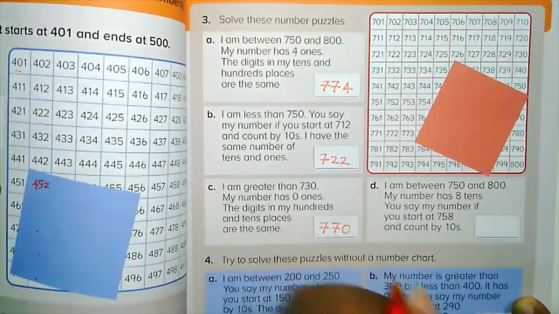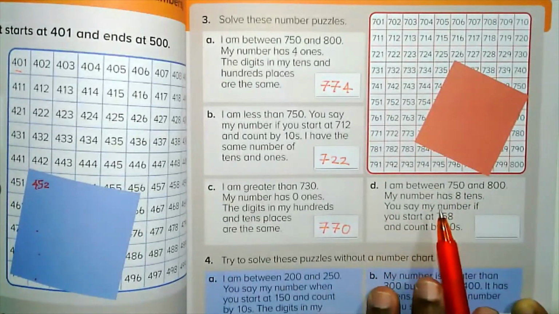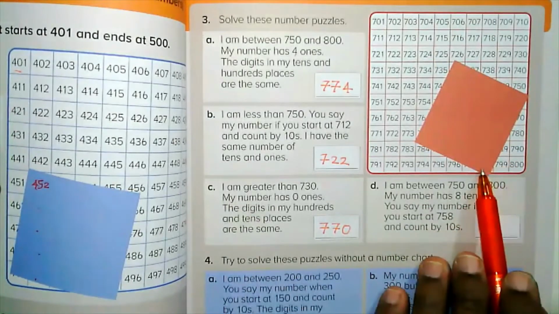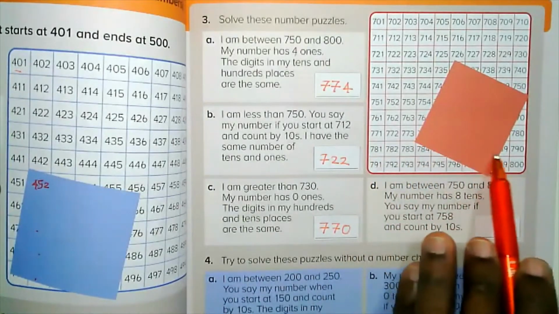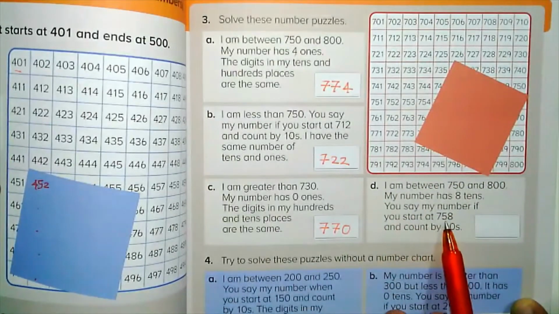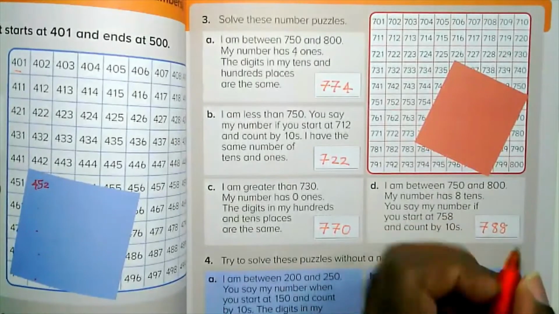Part D, I am between 750 and 800. My number has 8 tens. Between 750 and 800, so I have 8 tens. 8 tens will be somewhere here. You say my number if you start at 758 and count by tens. So counting by 10, 758 by 10 will be 788.